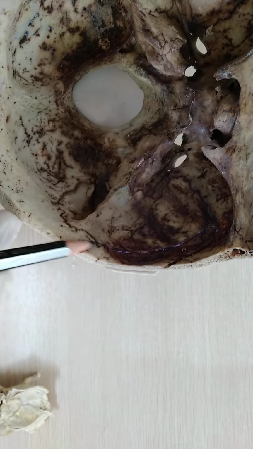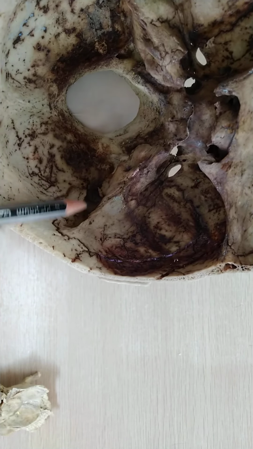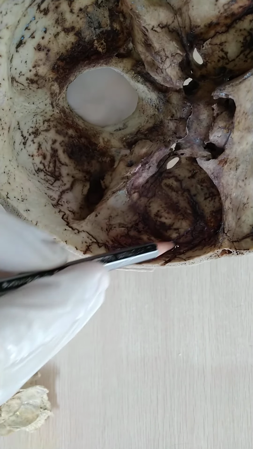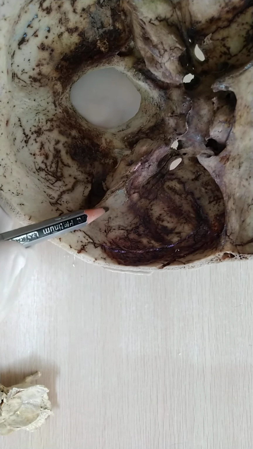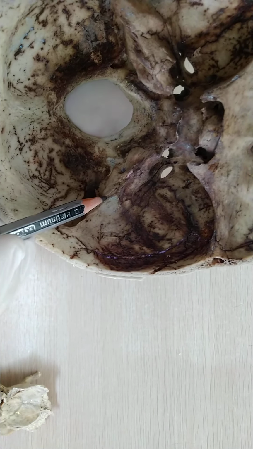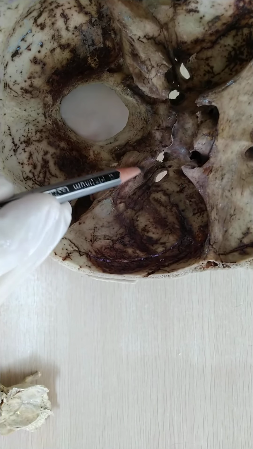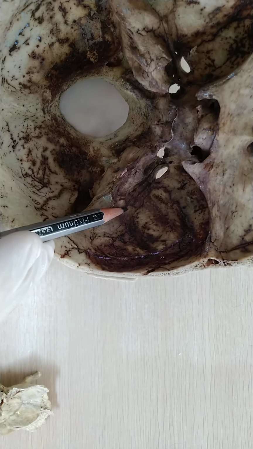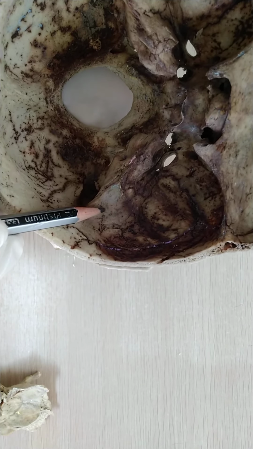Here is the temporal bone with its petrous part and the squamous part, right? So the middle ear cavity is located here. So we know that the middle ear cavity is located inside the petrous part of the temporal bone. This is the petrous part of the temporal bone. So what we see here is the roof of the middle ear cavity.